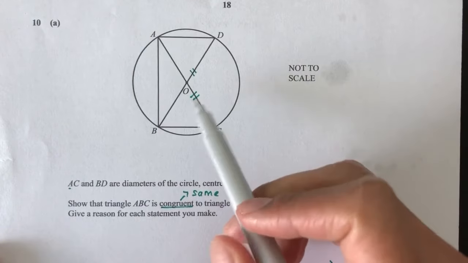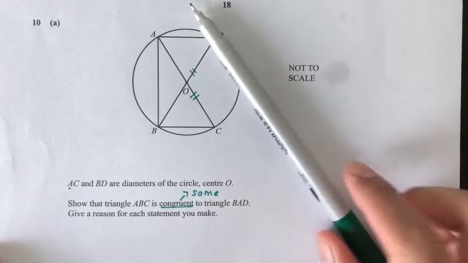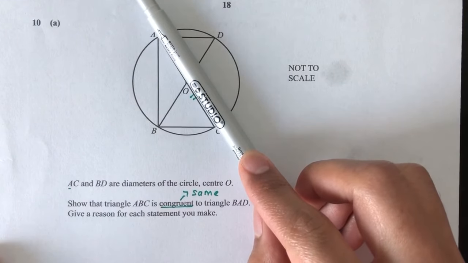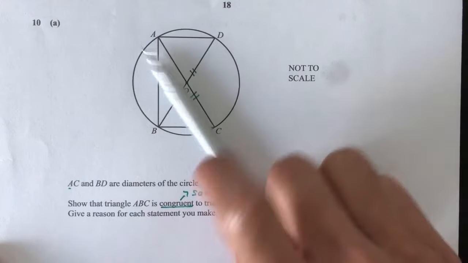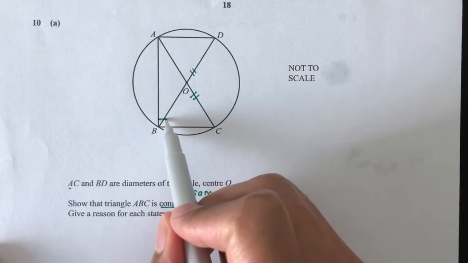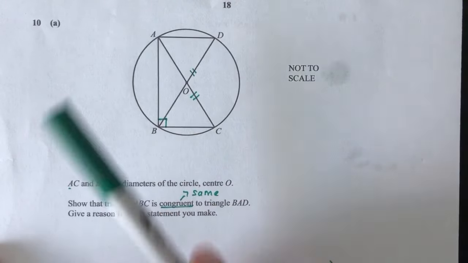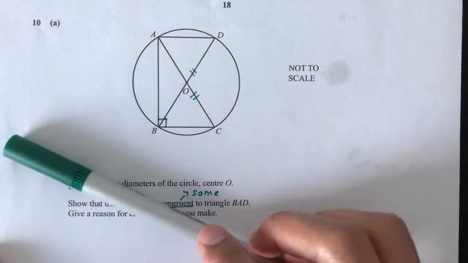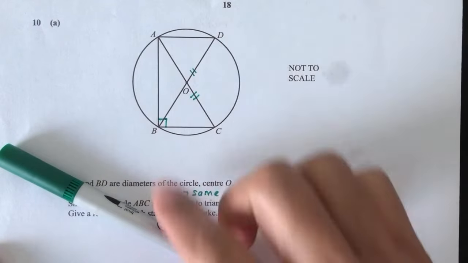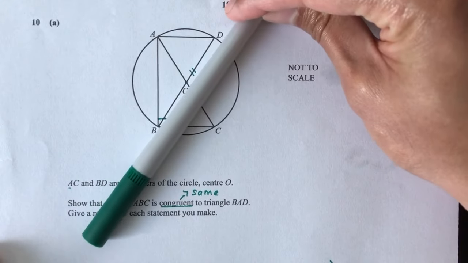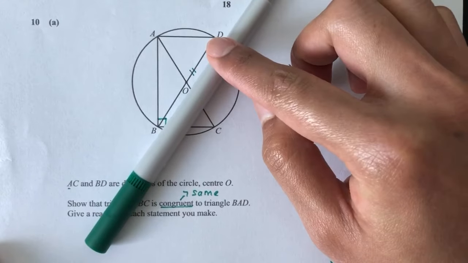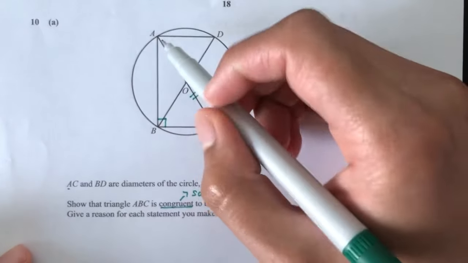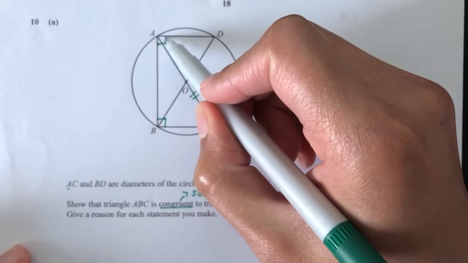Now, let's look at triangle ABC. It is a triangle over the diameter, which means this angle here is 90, right? Now let's look at this triangle, triangle ADB. This angle here is on top of the diameter, which means it is also 90 degrees.